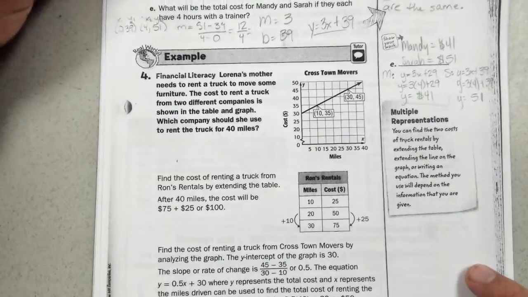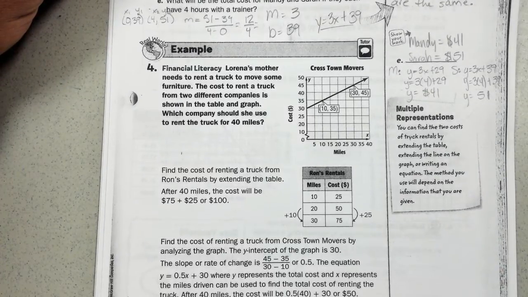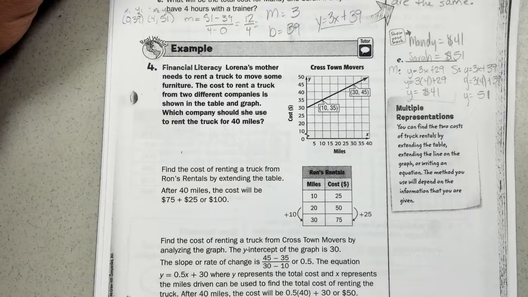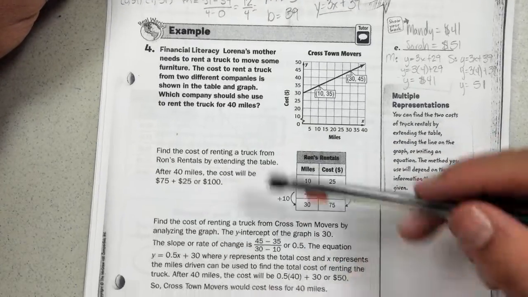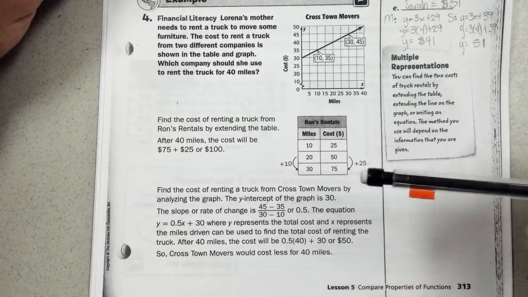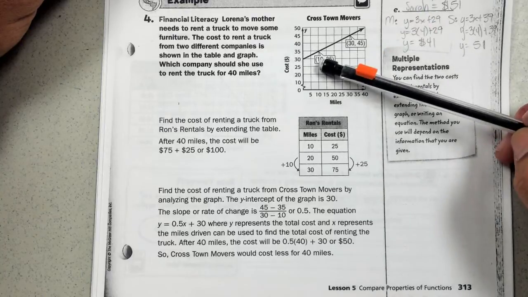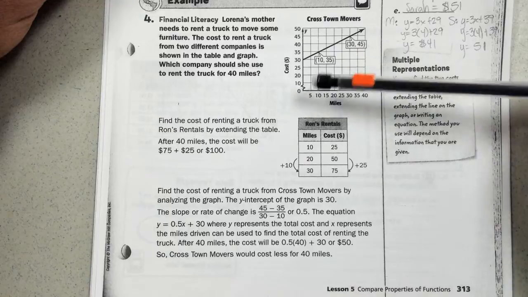It's talking about movers, and you're trying to decide which company she could use for 40 miles. And it doesn't even say to compare or contrast. You're just trying to decide which one she's going to use. To do that, guys, you take Crosstown and you take Ron's. And it's all written out right here. I'm just going to give you the short version. You can read through this if you want on your own. You need to make equations for both of them, which they're given below if you look.